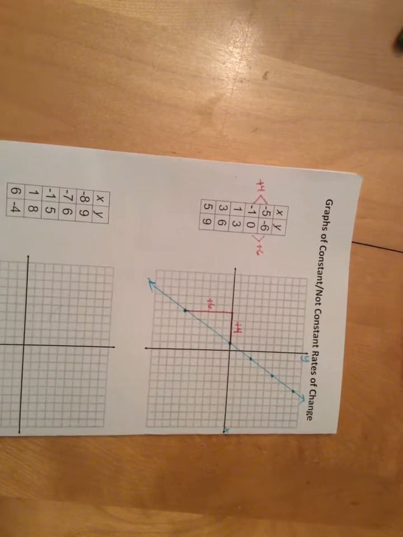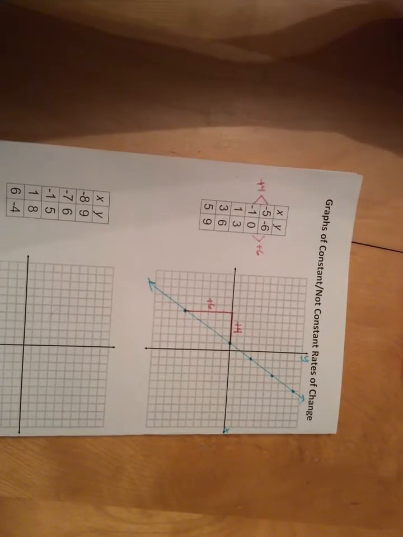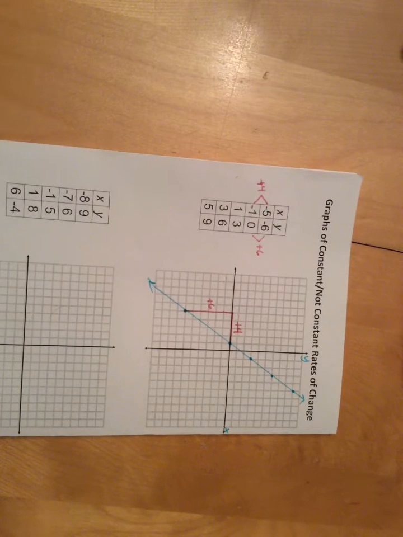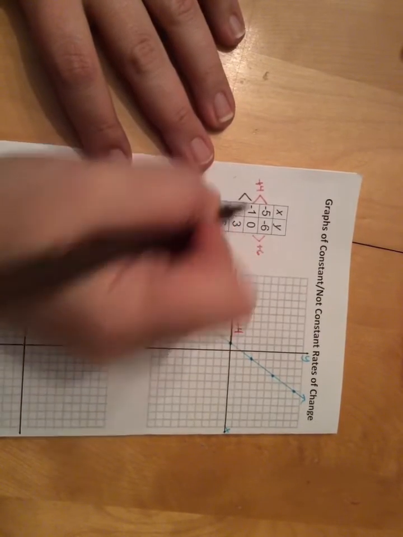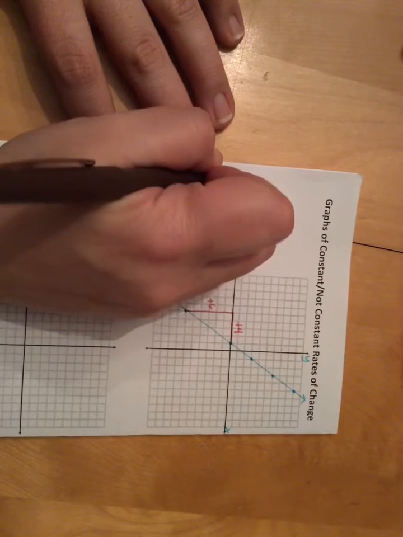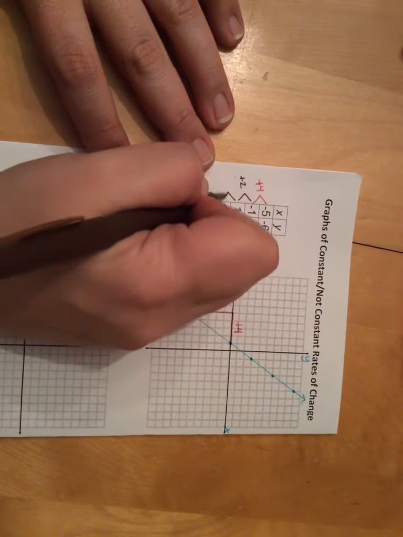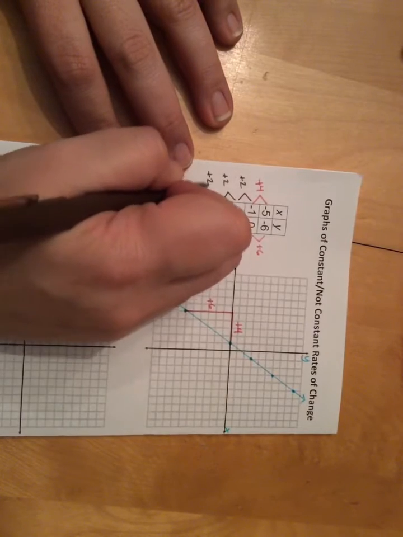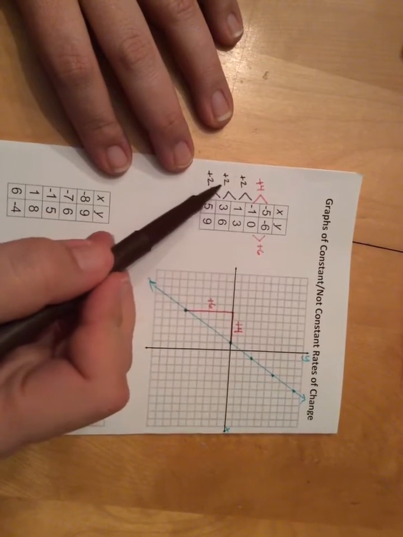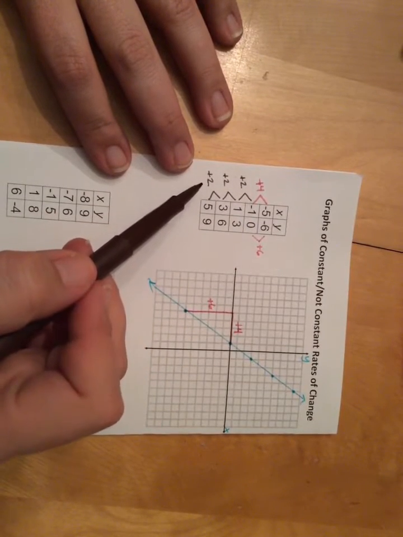I'm going to look at the next couple pairs here. If I look here, I have -1 to +1, so that's increasing by 2. 1 to 3 is also increasing by 2, and 3 to 5 is also increasing by 2. So I'm noticing more of a constant difference here.